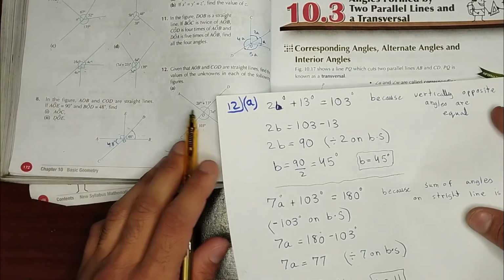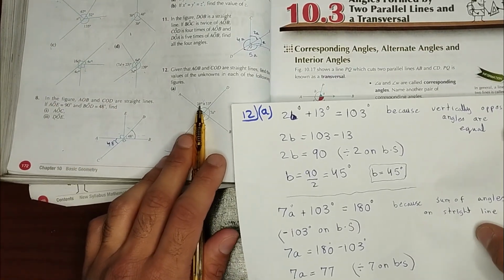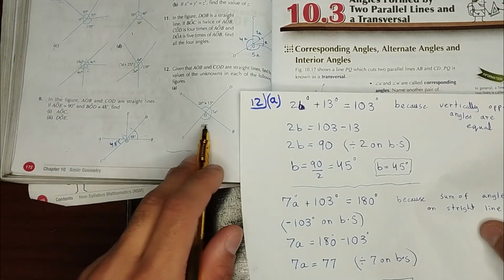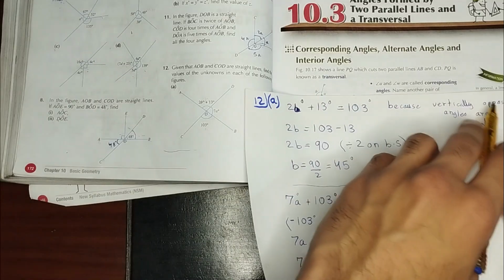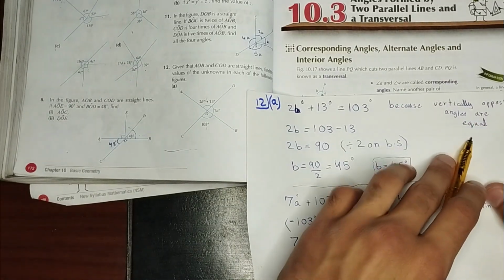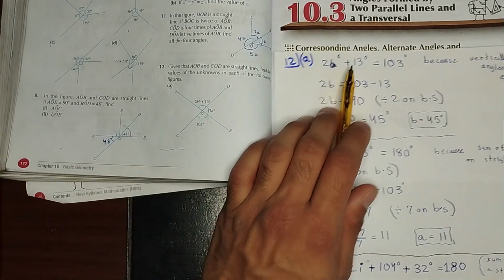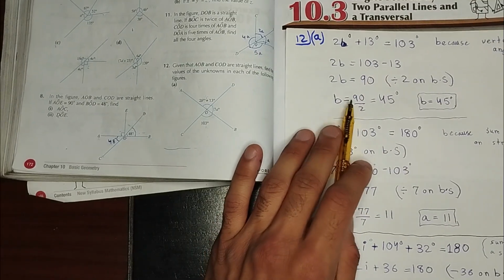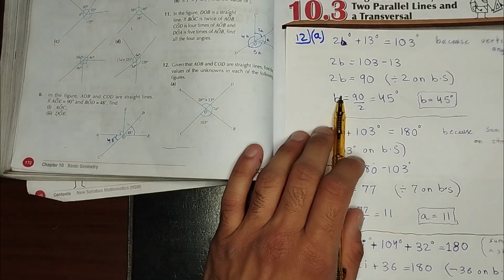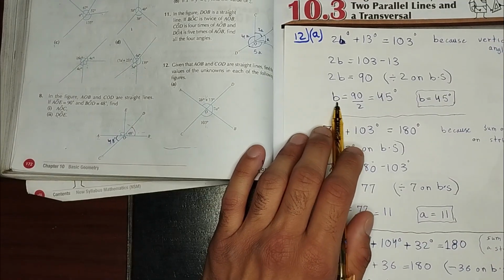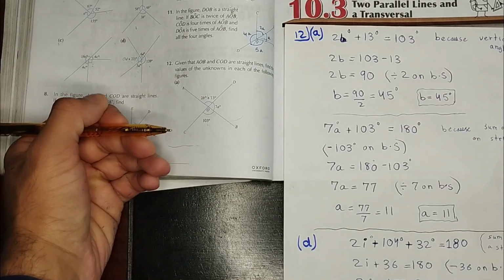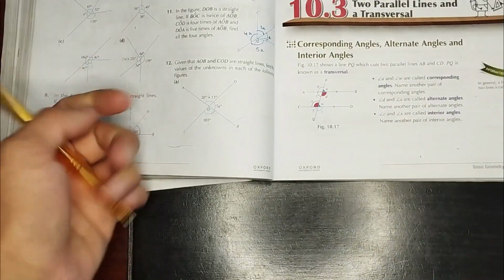take a look at this, right? 2B plus 13. 2B plus 13 is equal to 103. Why? Because they're vertically opposite angles, and vertically opposite angles are equal. Then I have my equation, a very simple linear equation. You just have to simplify it further to find the value of B. Okay, solve it and you will get the value of B. Once you have the value of B, you can easily find the value of 7A as well. How? Take a look at this.